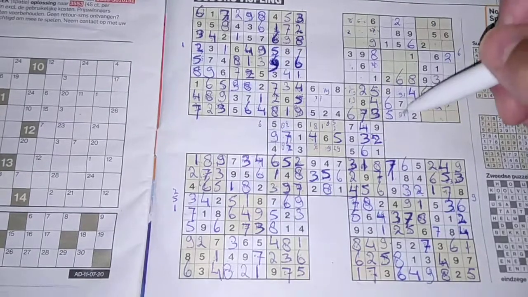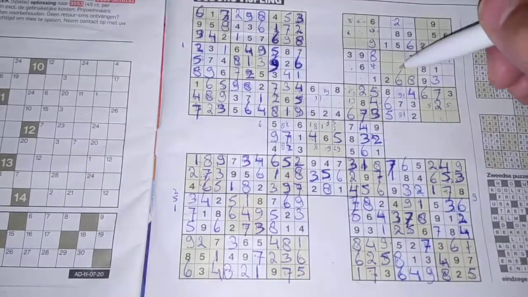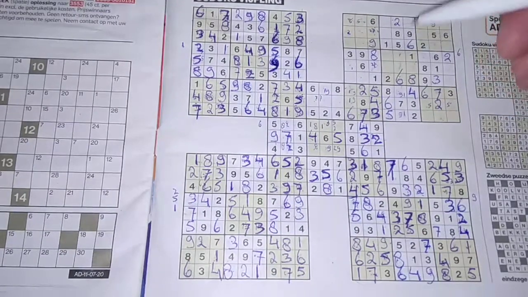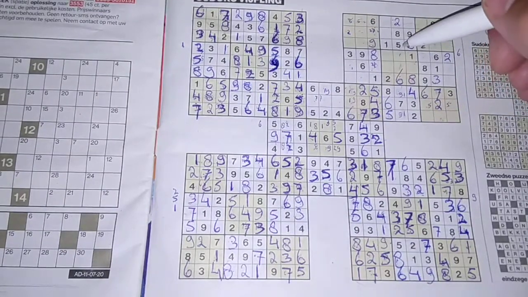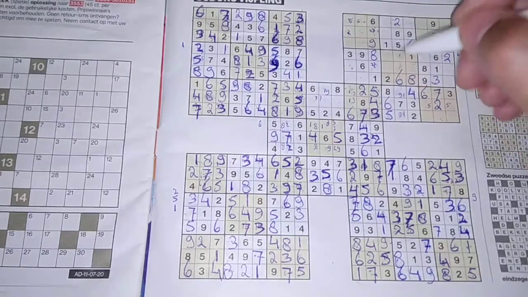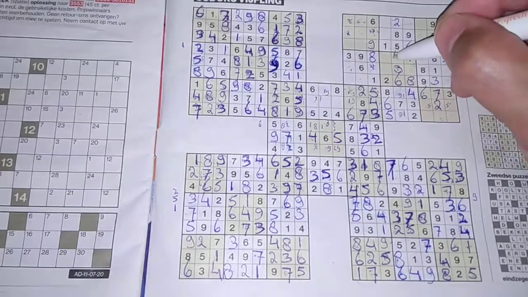So we have a 9 and a 1 here. What are these 2 boxes in this column? The 4 and the 3 are missing. 4 and a 3. We have a 3 here, no 3 there. 3 should be here, and a 4 goes there.